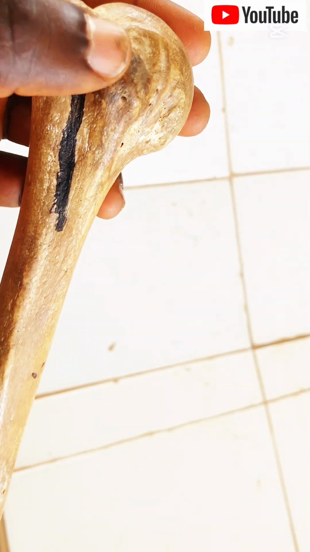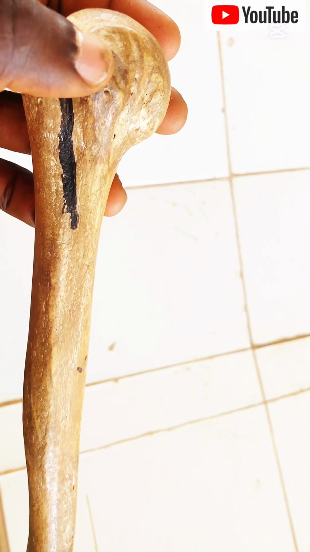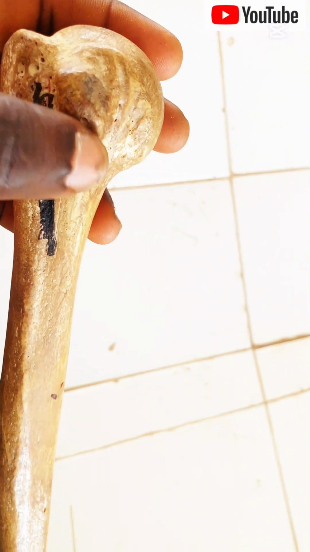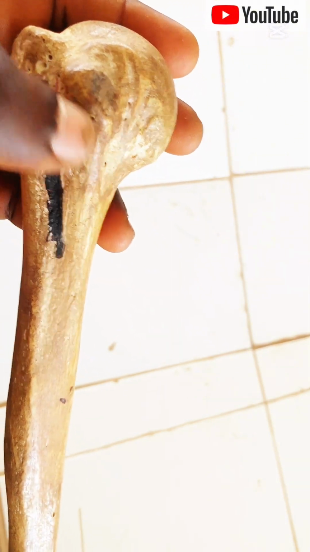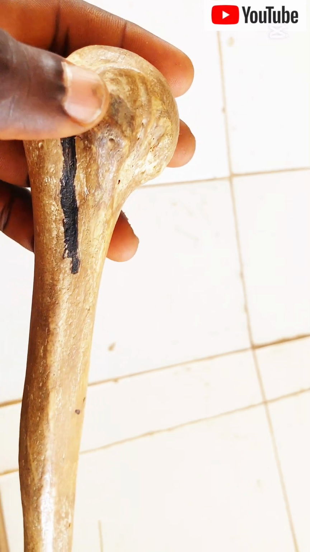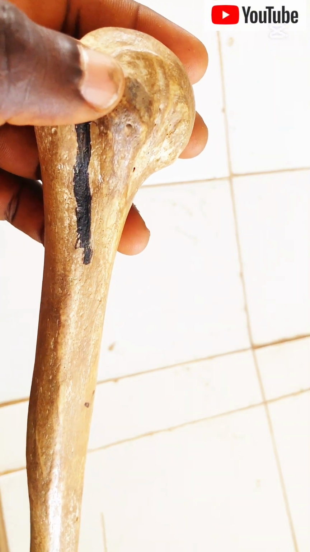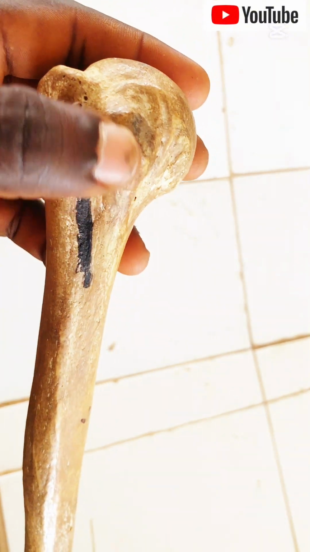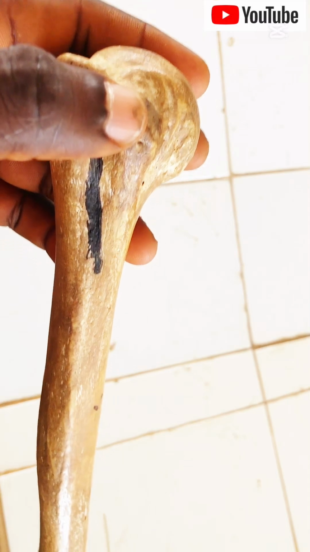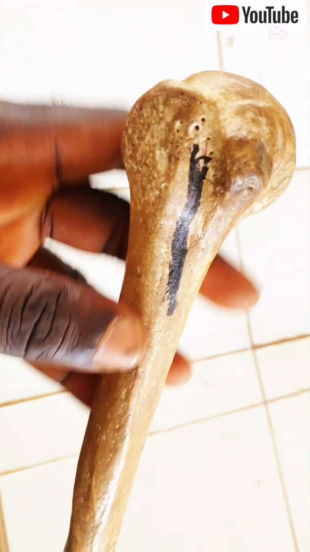Now, the lesser tubercle is a bony extension that is found below the anatomical neck of the humerus. It provides a site of attachment for the subscapularis muscle, which is one of the muscles that form the musculotendinous cuff or the rotator cuff muscles.